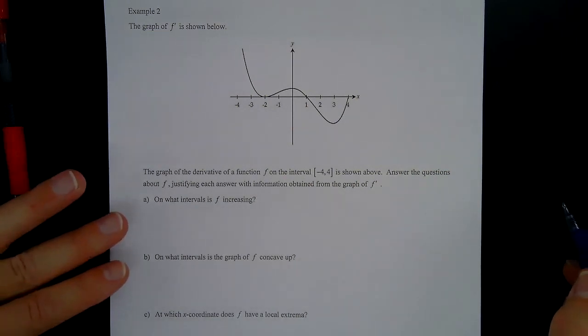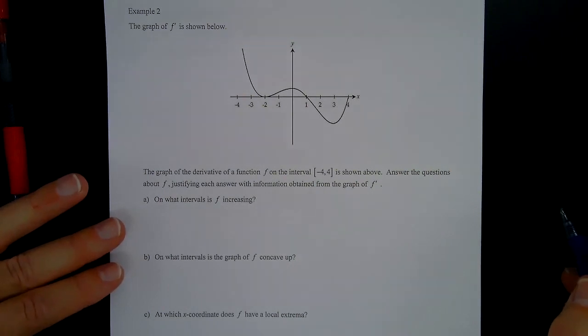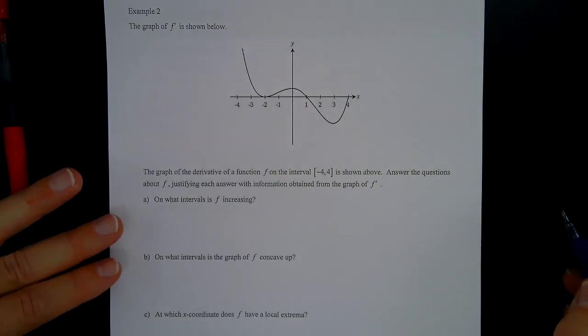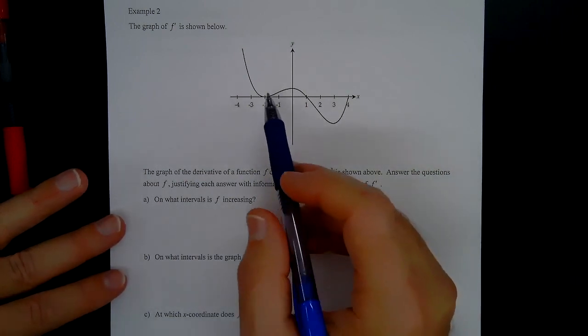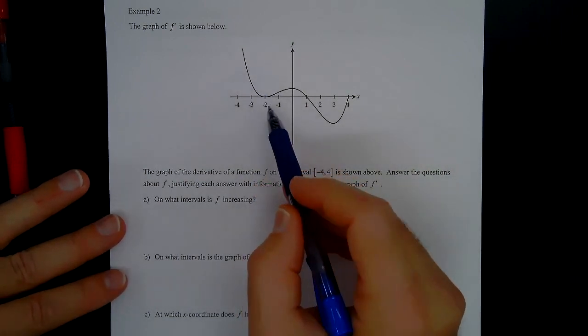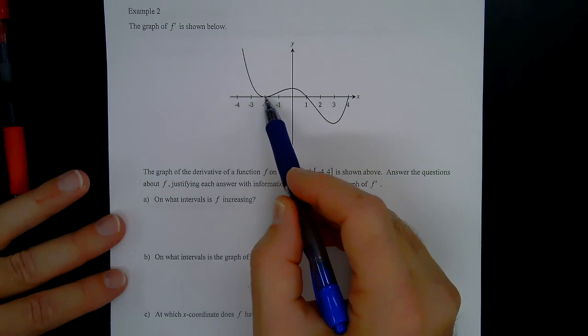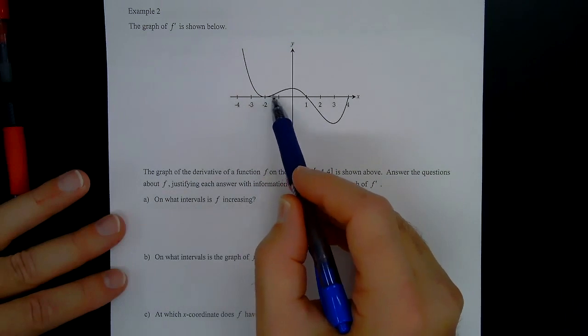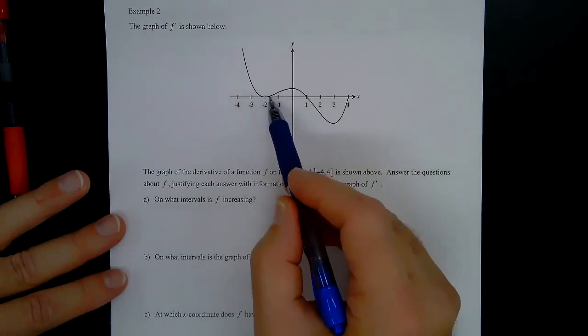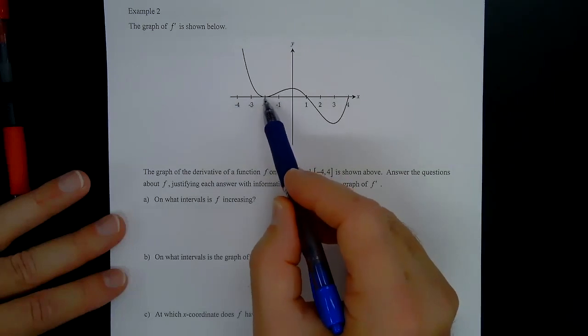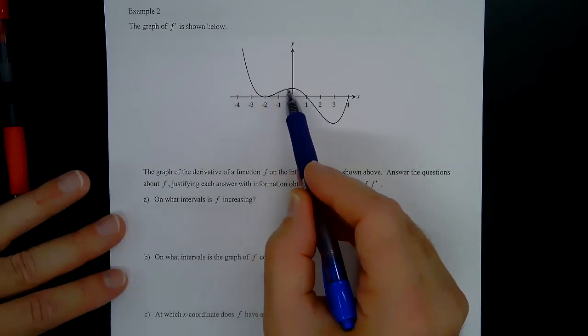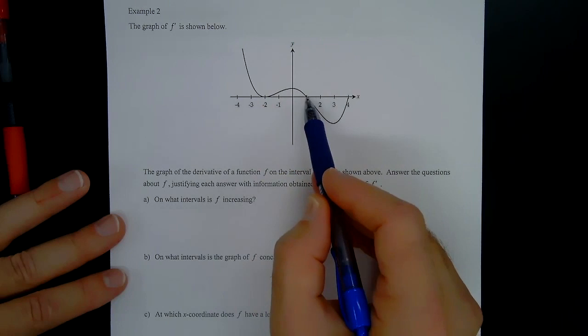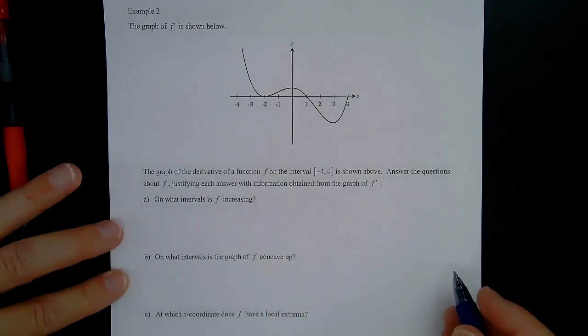So on what intervals is f increasing? Okay, so we're looking for where the derivative is positive. So it's positive from -infinity to -2. It's not positive at -2, but just after -2 is positive. So that means it's continuing to be increasing even at -2. So we're gonna stop increasing at 1. That's the last point where it's increasing.